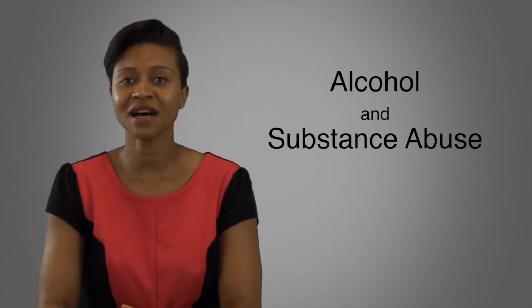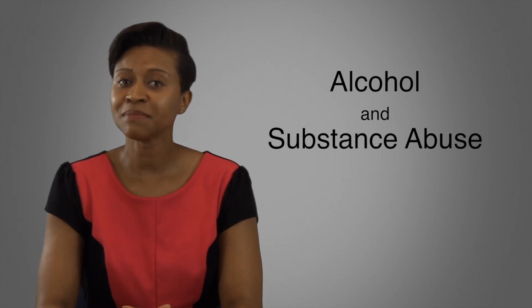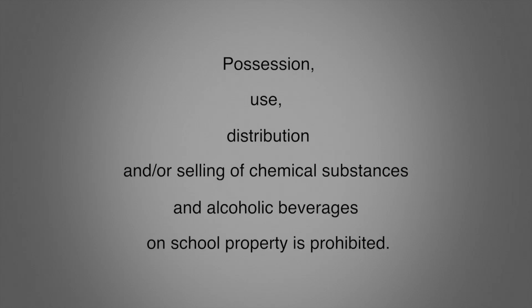The safety of staff and students includes strong policies on the prevention of alcohol and substance abuse. First, it is important to know that the possession, use, distribution, and/or selling of chemical substances and alcoholic beverages on school property is prohibited. Alcohol or substance abuse by employees interferes with the central mission of educating students. Therefore, appropriate discipline and referral for prosecution will be imposed on any individual who violates this standard.